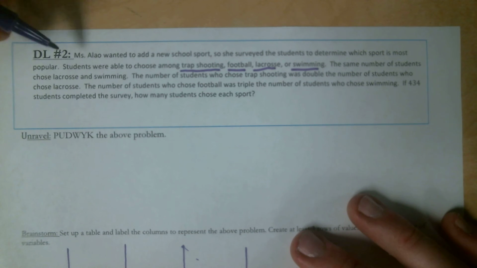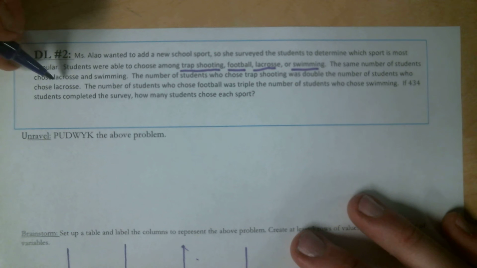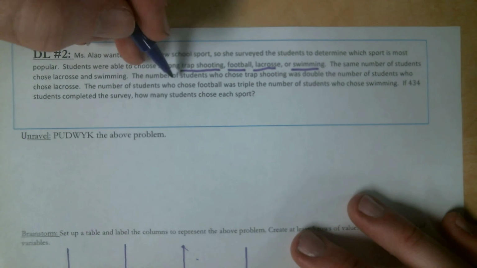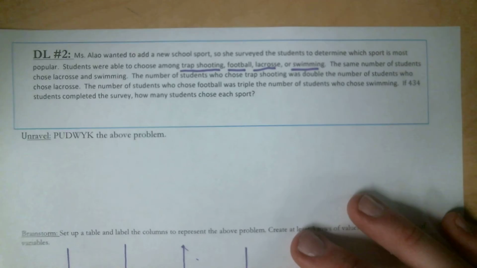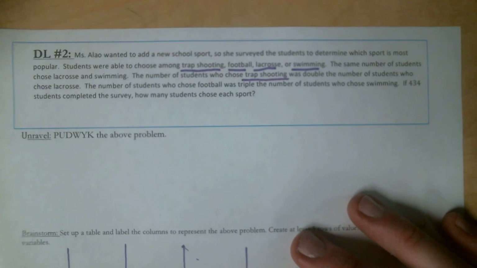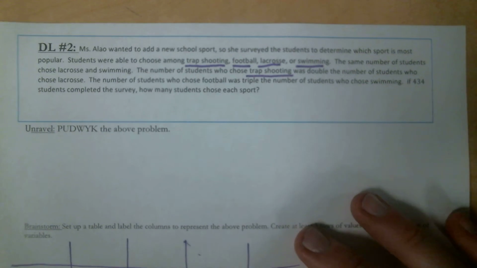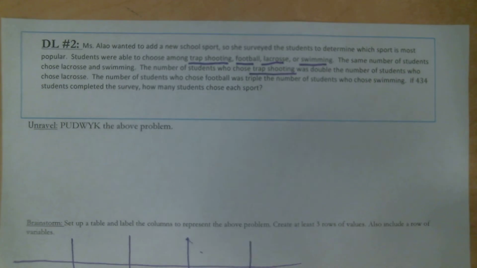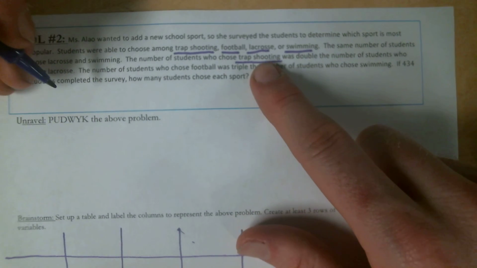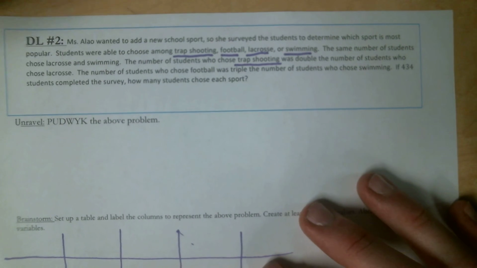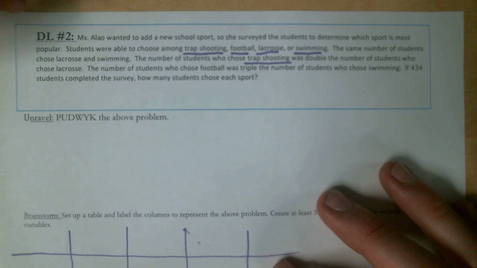Lacrosse is that sport where you have this long stick with a net on it. It's a little bit like hockey and a little bit like soccer. And the number of students who chose trap shooting was double the number of students who chose lacrosse. Trap shooting is actually a really popular sport from where I'm from. It's where they throw this big clay disc out into a field, and you have to shoot it before it hits the ground with a shotgun.